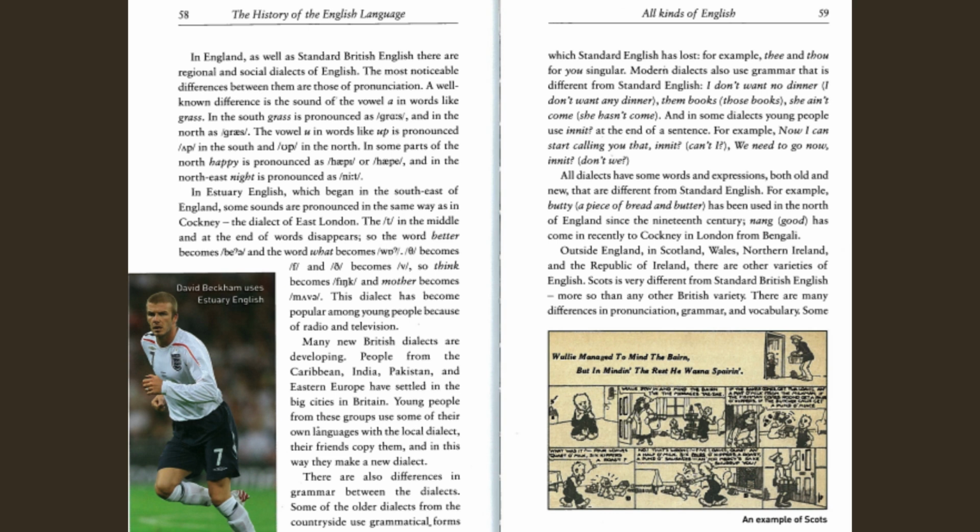There are also differences in grammar between the dialects. Some of the older dialects from the countryside use grammatical forms which standard English has lost. For example, thee and thou for you singular. Modern dialects also use grammar that is different from standard English. I don't want no dinner. I don't want any dinner. Them books. Those books. She ain't come.